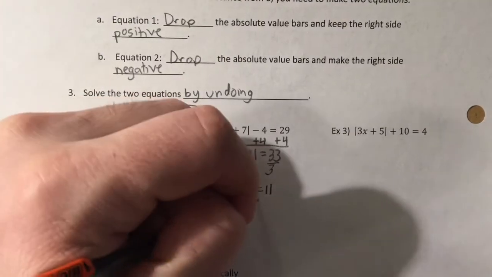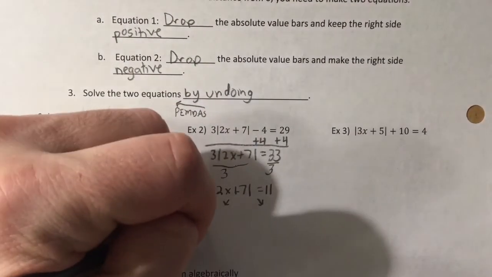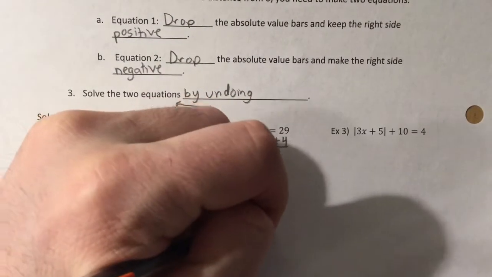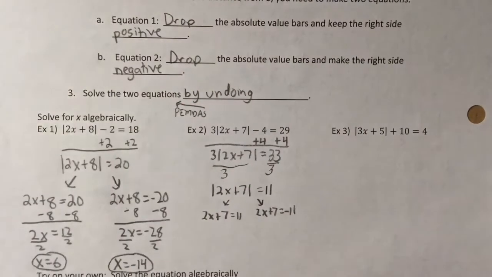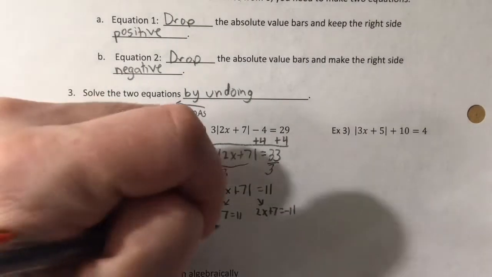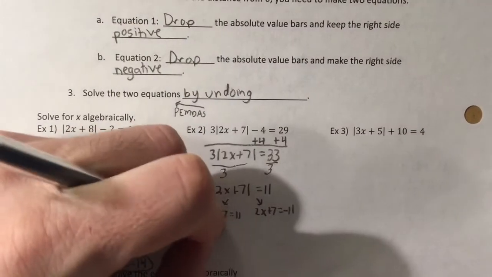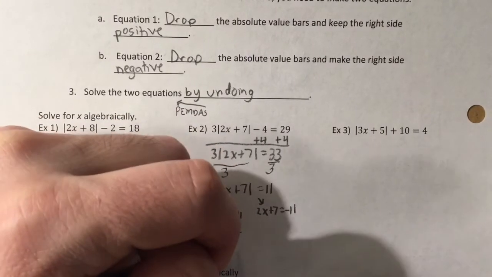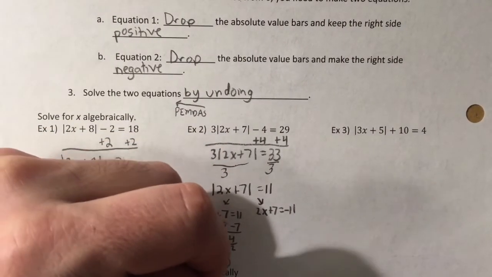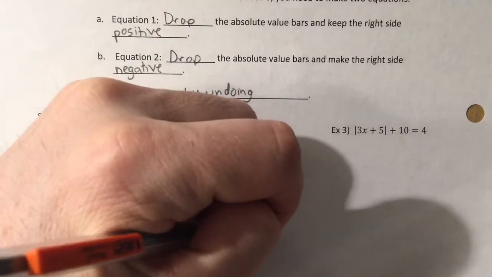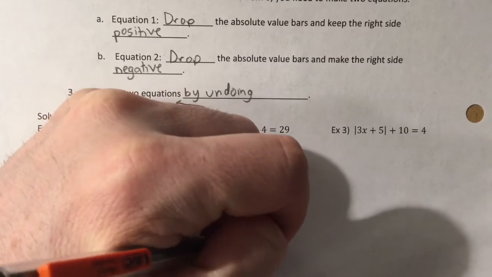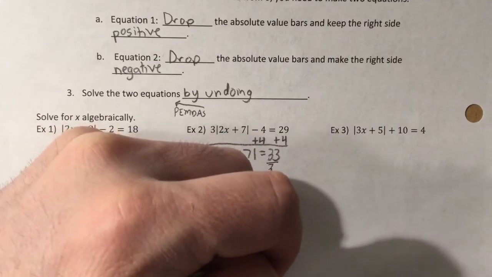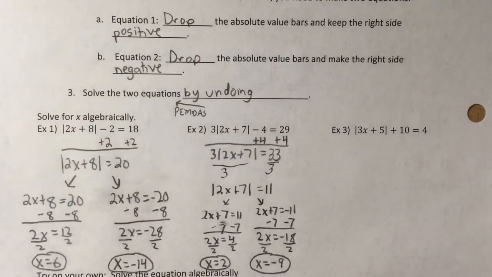I want to undo the absolute value, and the way I get rid of that is by rewriting the equation as 2 separate equations. So I get 2x plus 7 equals 11 and 2x plus 7 equals negative 11. Now I start solving. I subtract 7, so I get 2x equals 4, divide by 2. x is equal to 2 as one answer. I subtract 7 and then divide by 2 again, and I get x equals negative 9. So 2 answers: 2 and negative 9.